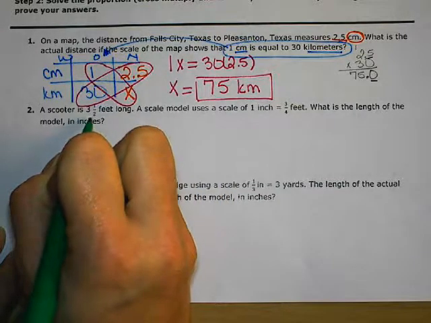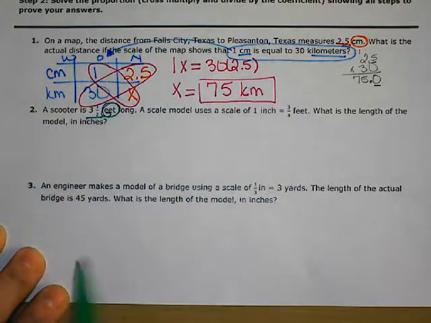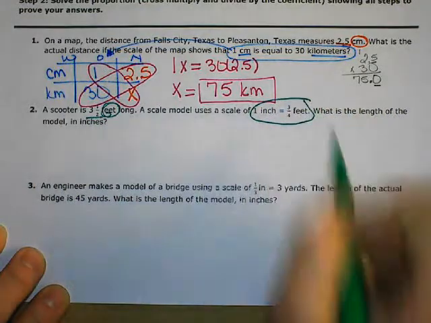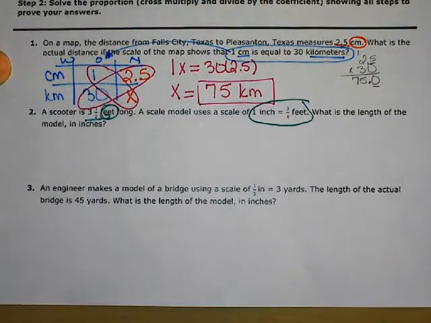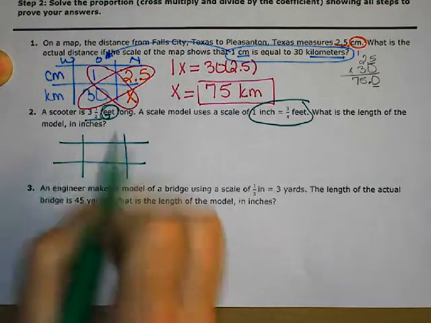I notice that I have 3.5 feet. A scale model uses the scale. See, they're going to give it to us. They tell us what it is. But it's a scale of 1 inch equals 3/4 feet. What is the length of the model in inches? We can set up our table.